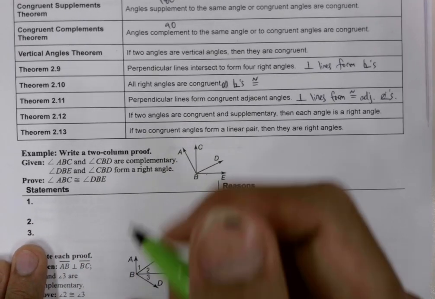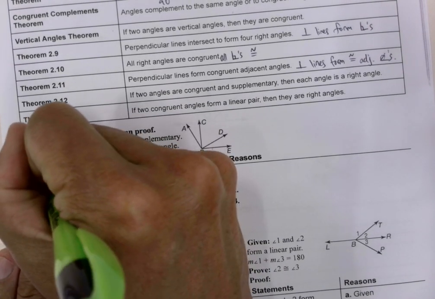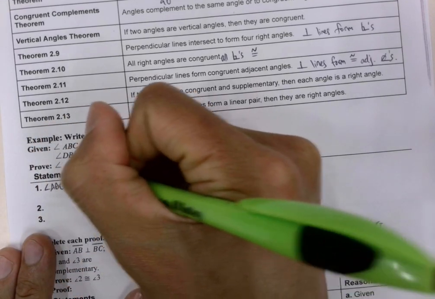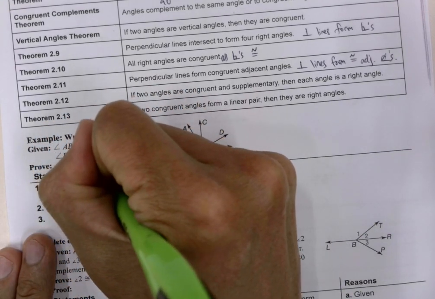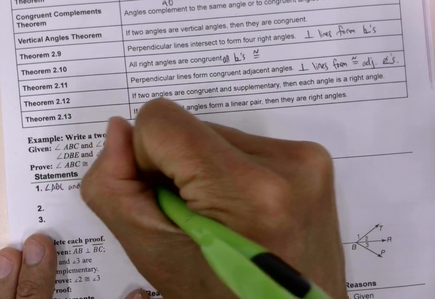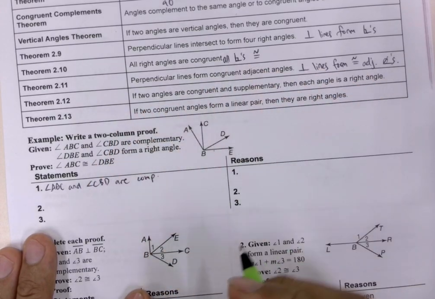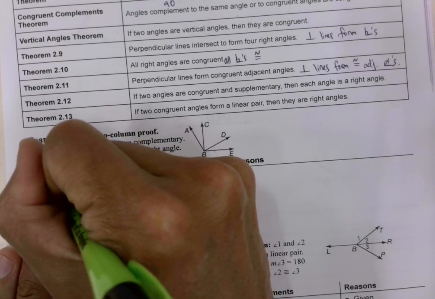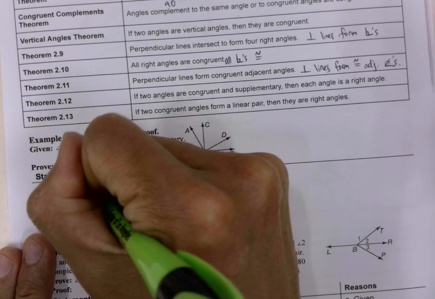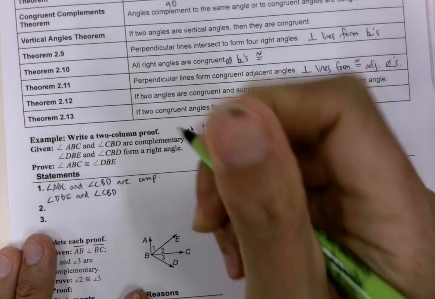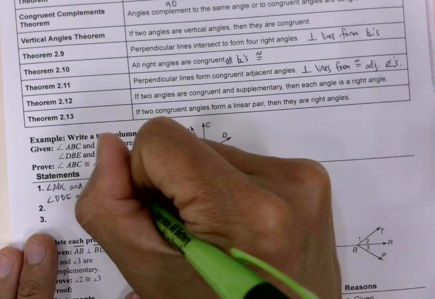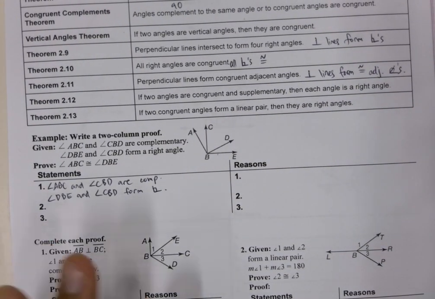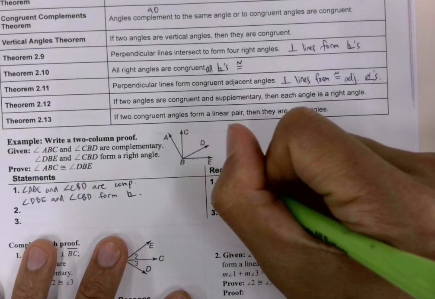And so we've got to start with our givens. So we're going to say angle ABC and angle CBD are complementary. And then I'm going to say angle DBE and angle CBD form a right angle. And my reason for this is going to be given.